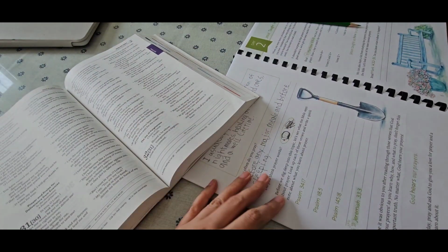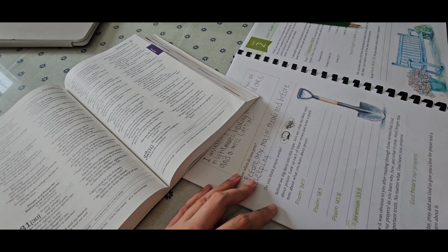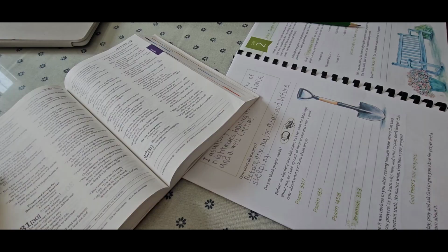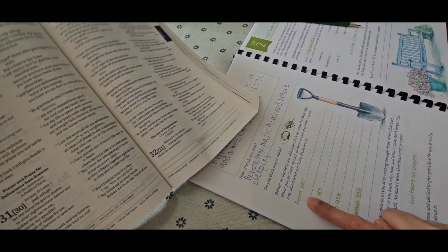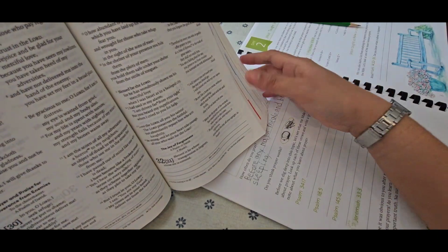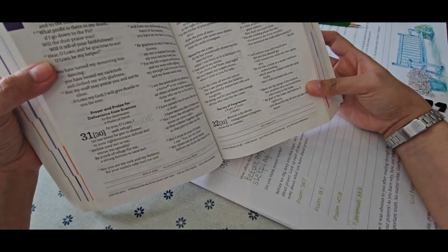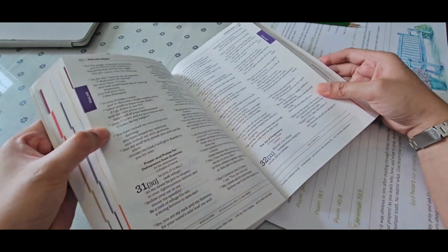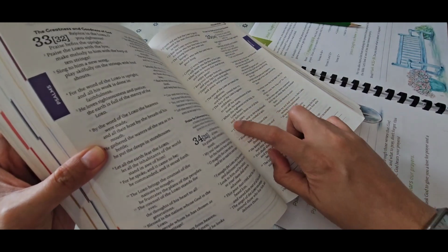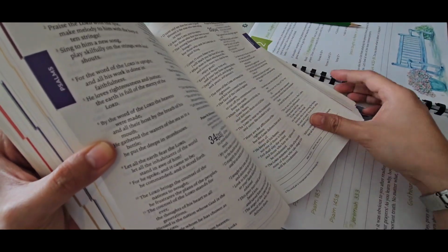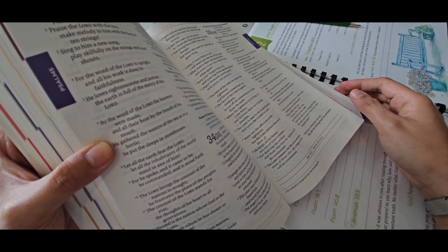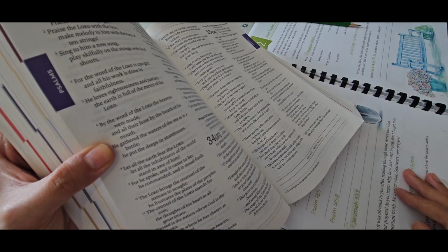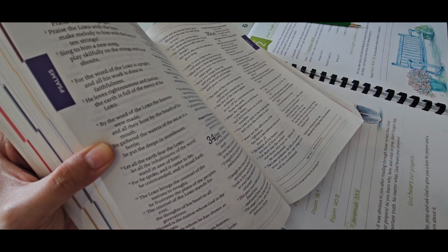Okay, so let's dig deep into this topic and see what the Bible says about prayer. So the first verse that will teach us more about prayer is Psalm 34:17. Can you read what Psalm 34:17 says? Are we on the right page? Okay. There. When the righteous cry for help, the Lord hears and delivers them out of all their troubles.